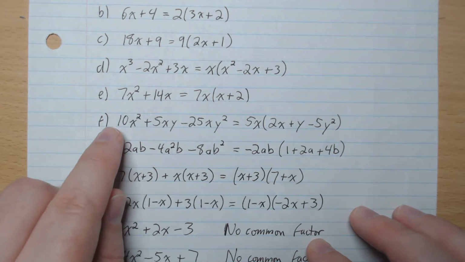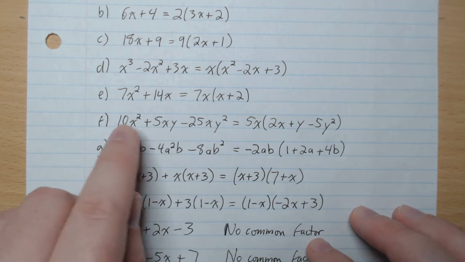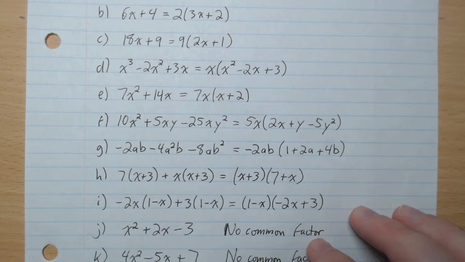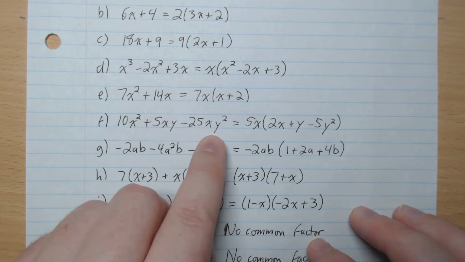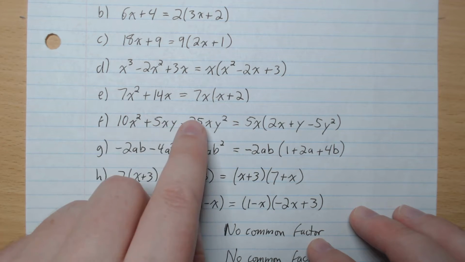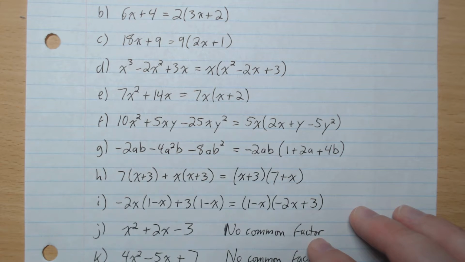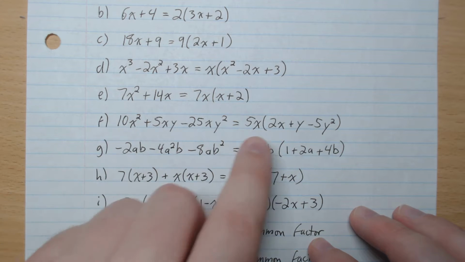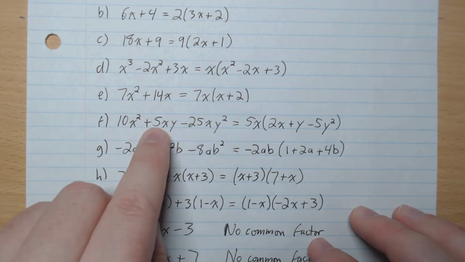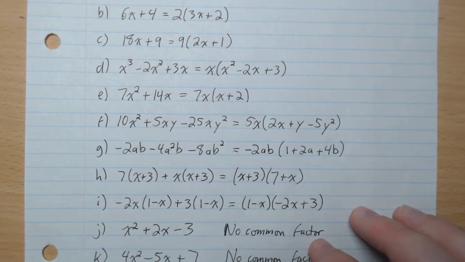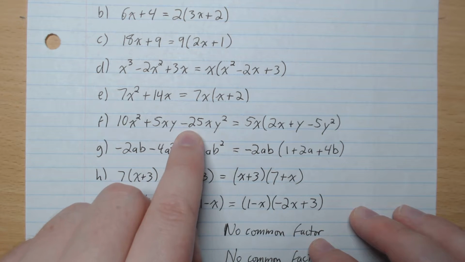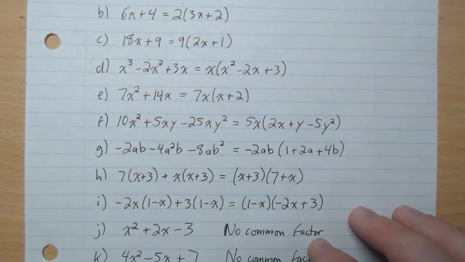F. So 10, 5, negative 25. So there's a 5 in common. So we write that down. X squared, xy, y squared. So we notice that there's an x in common everywhere. So we write that down. Now we open bracket. Take away 5x. What's left is 2x. Take away 5x. What's left is y. Take away 5x. What's left is negative 5y squared, like that.